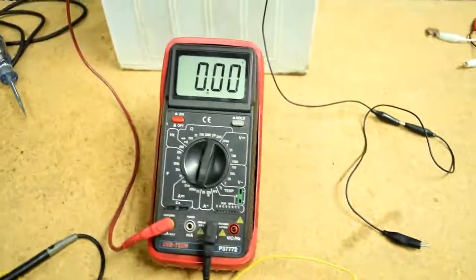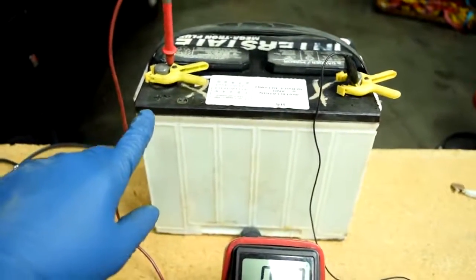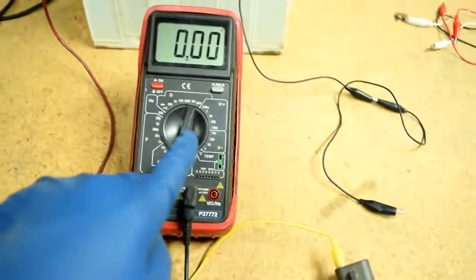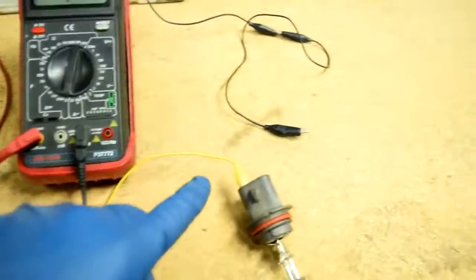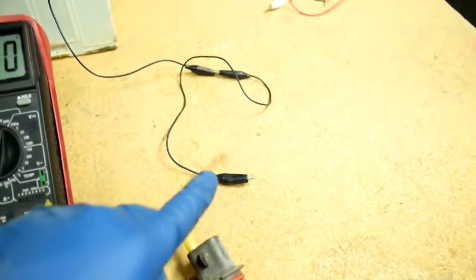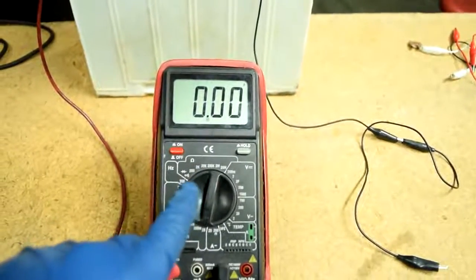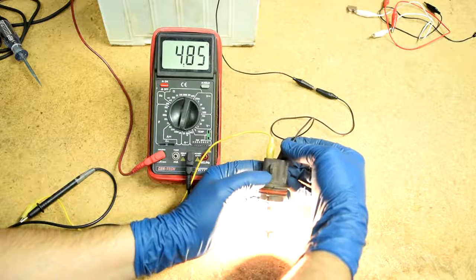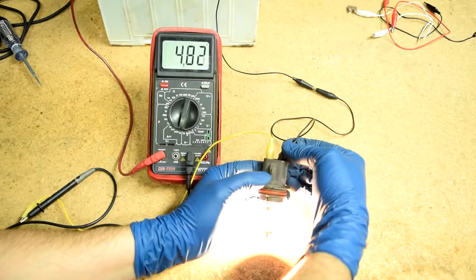So basically that means putting it between the battery source, the power side, and the headlight. So here we got the red test lead on the positive side. So current comes into our multimeter, from there out the black test lead and into our headlight bulb. And once we connect this end to the ground side of the battery, we should be able to measure the current that's flowing through the circuit. All right, so here we go. And as you can see, we got 4.8, almost 5 amps.